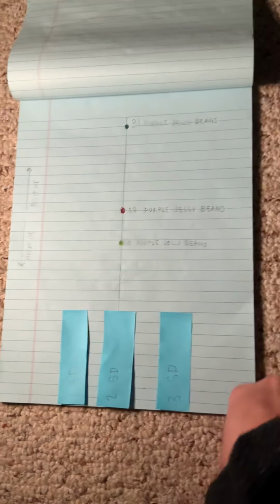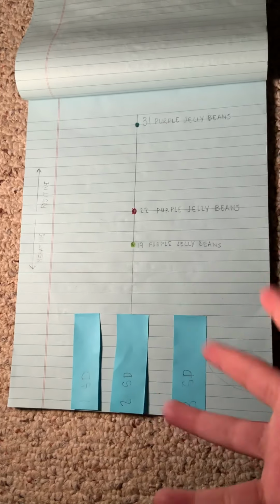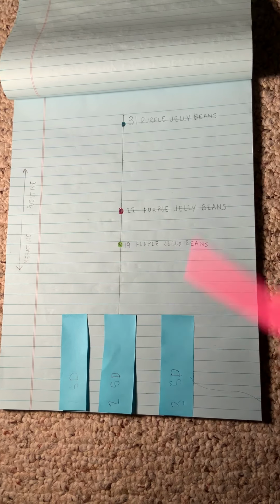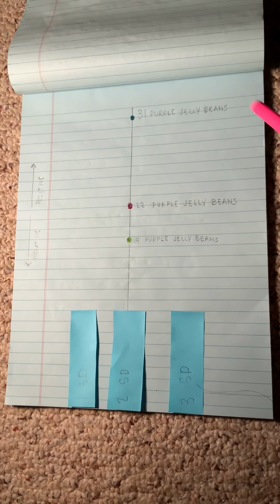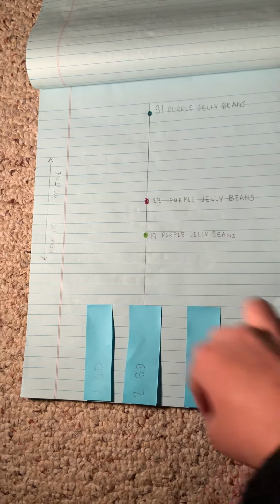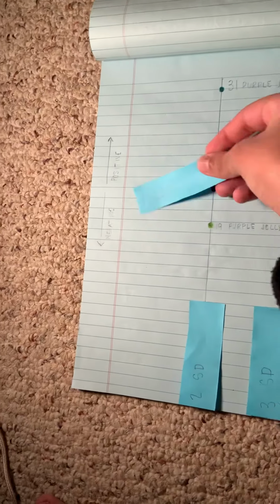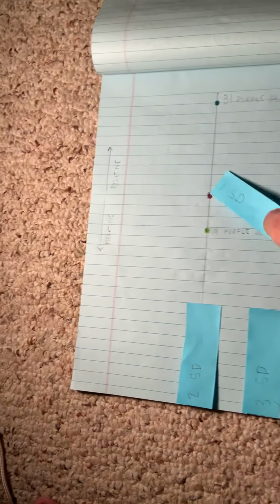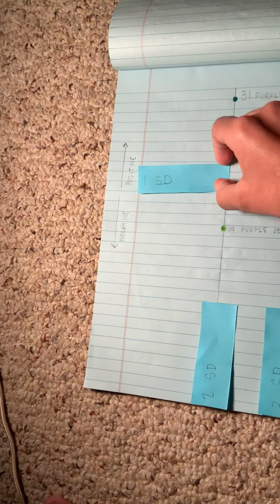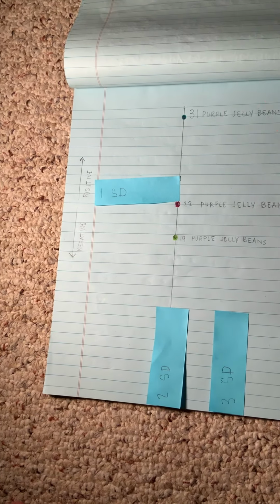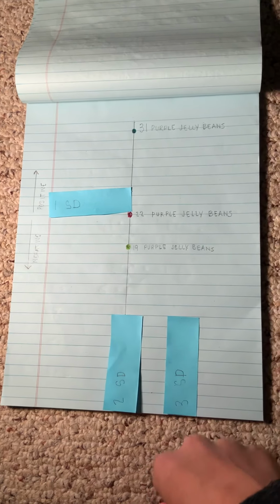Now, z-scores are pretty simple because we know that we're measuring them in standard deviations. So, if you were to take one standard deviation and you have that there, that would be 25 purple jelly beans, which is a pretty average number.